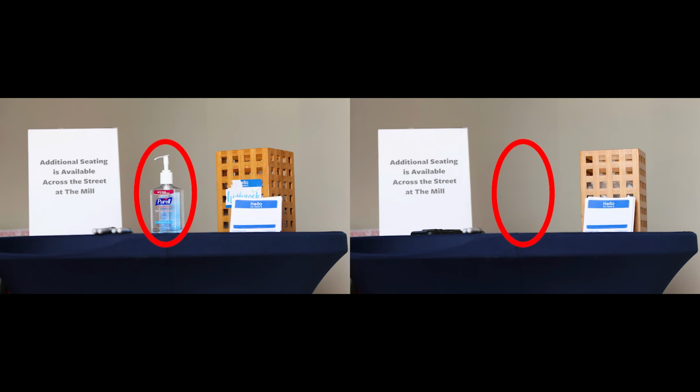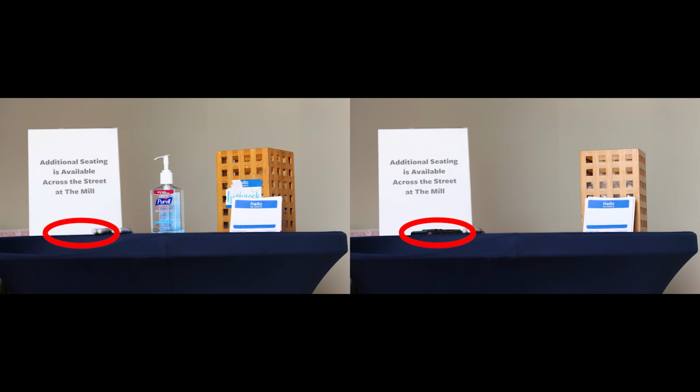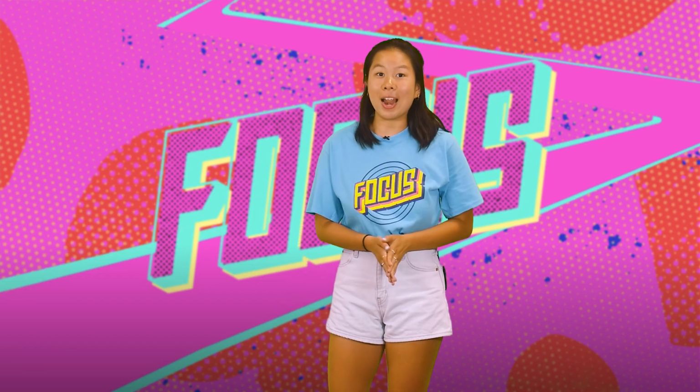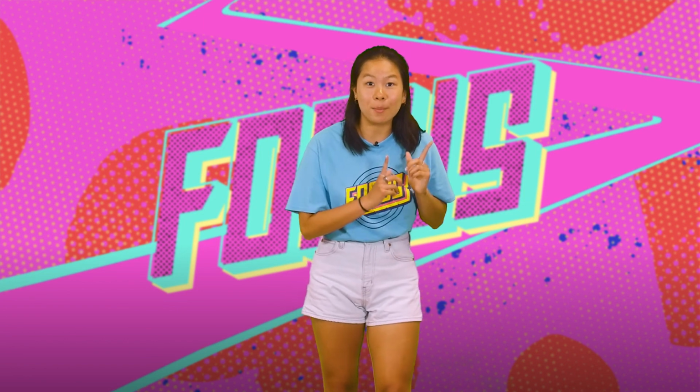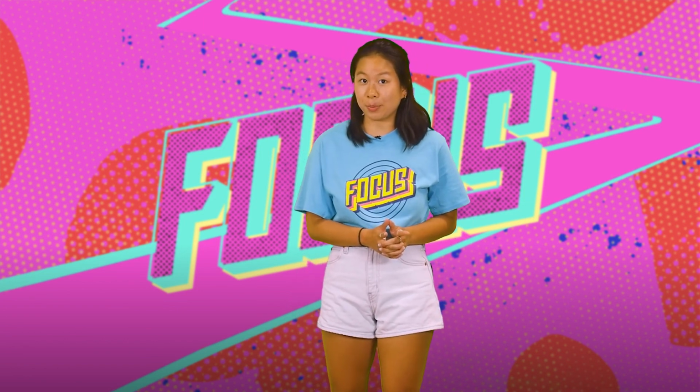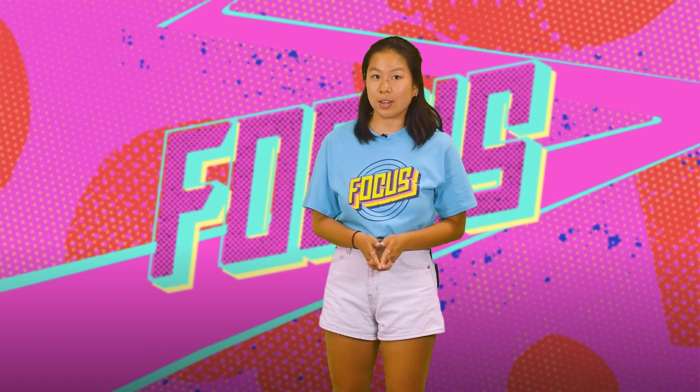And lastly, did you notice the black cell phone? It was pretty hard just to tell if it was even a phone, but it was only in one picture. Ooh, that was hard, but I bet that you guys can do one more. This one's the toughest one yet, so you will need to focus to complete it. Here's picture 1.